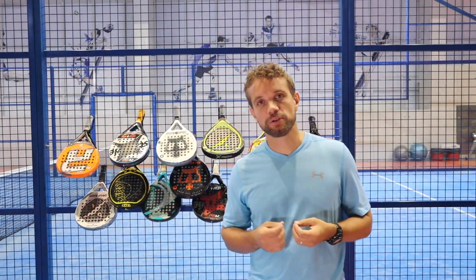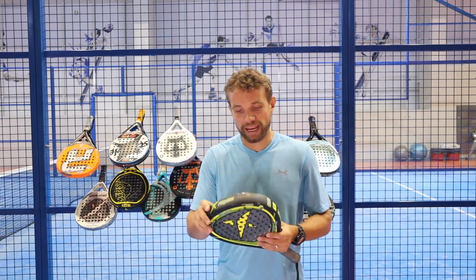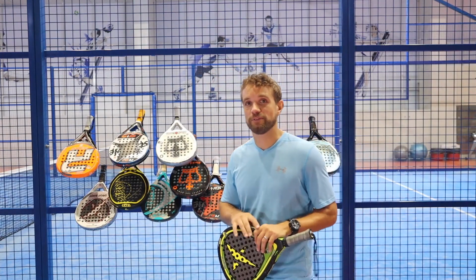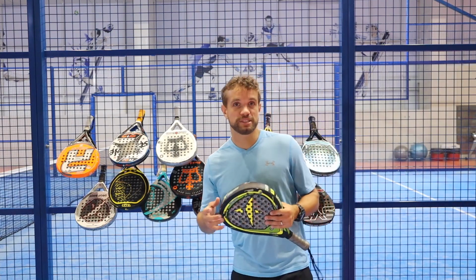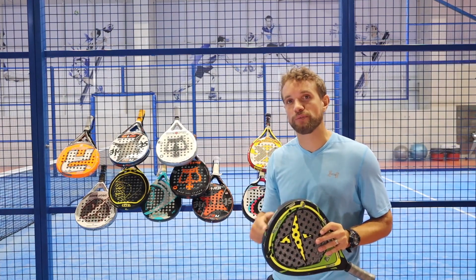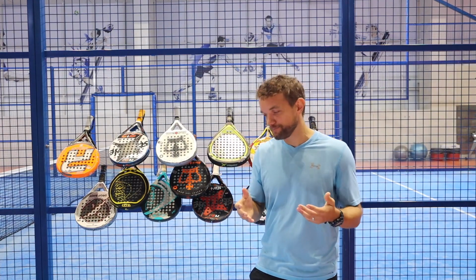Now we'll look at the materials of the racket. So to begin with, the outer frame is usually made of either a fiberglass or a Kevlar. The fiberglass is a cheaper option, Kevlar is slightly more expensive, and it's there for durability. The purpose of it is to protect the racket, and often you'll see companies have a plastic sheath over the top or a metal sheath, and that's really to protect the frame from being cracked.